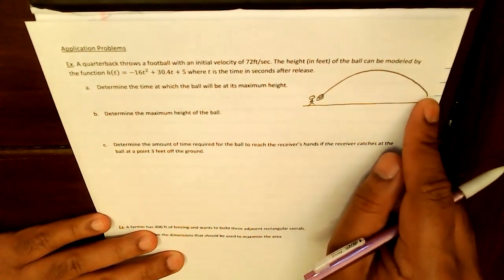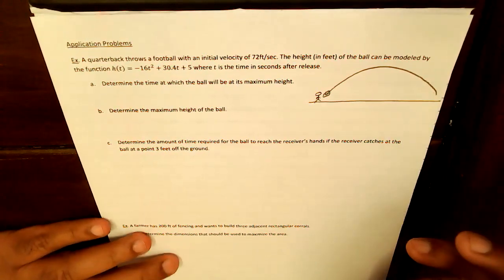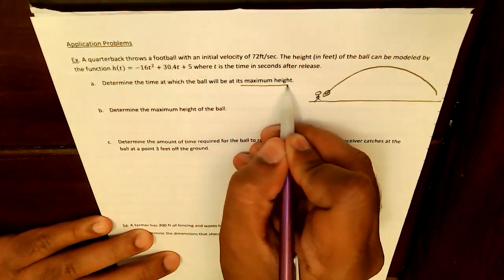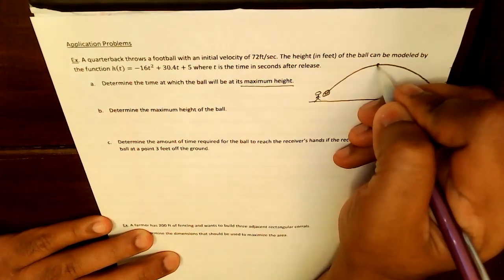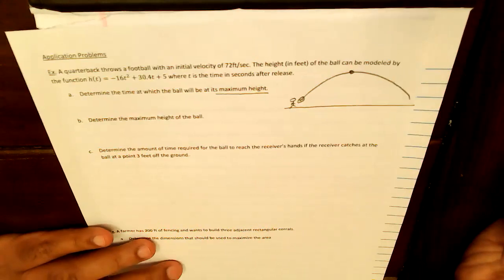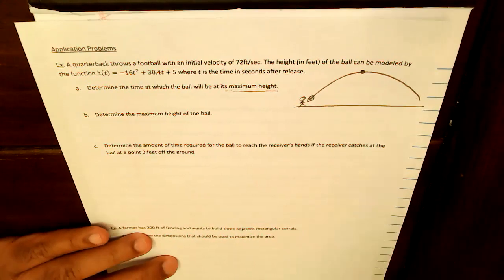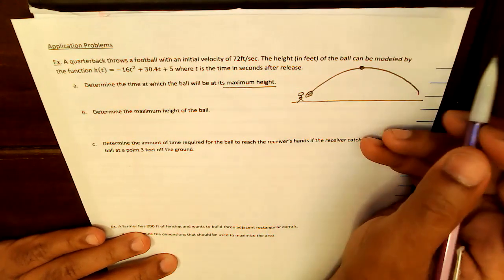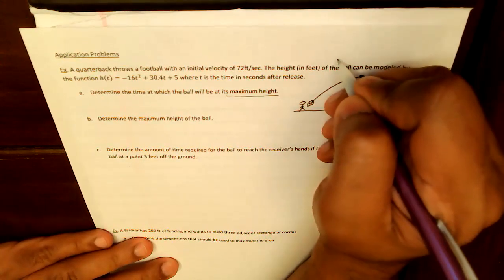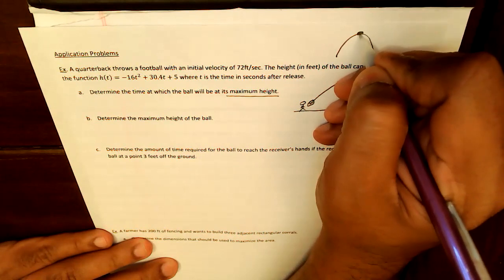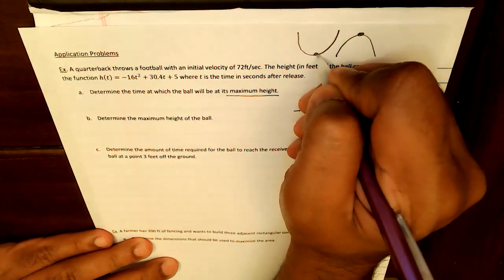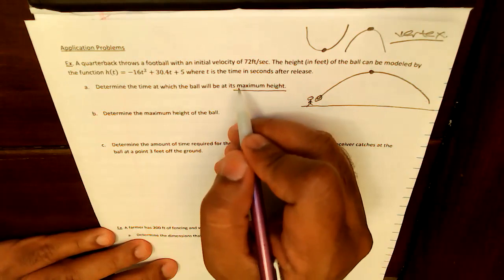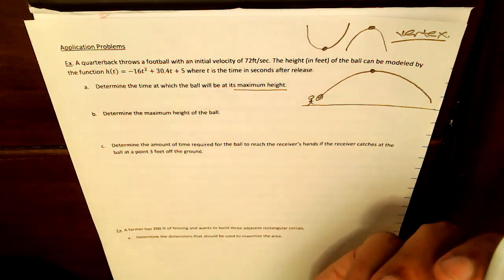It's going to go up, and then it's going to start coming back down on the other end of the field. So what we would like to find is the time at which the ball will be at its maximum height. The maximum height is referring to this point here on my parabola. That's where the maximum height would occur. This point refers to the vertex. Remember earlier we talked about how the vertex is either the maximum or the minimum of the parabola. So when it's asking me to find the maximum height, it's actually asking me to find the vertex.